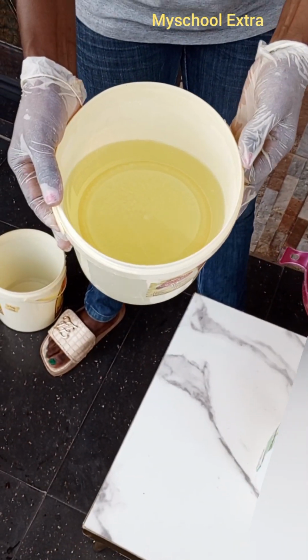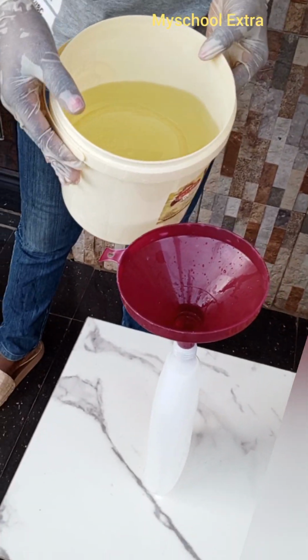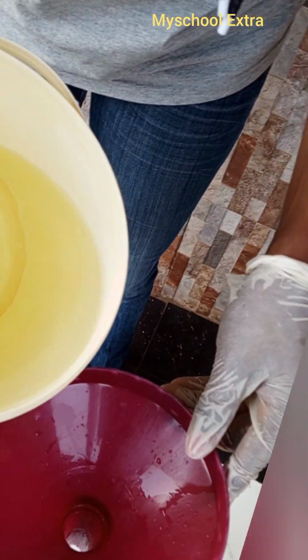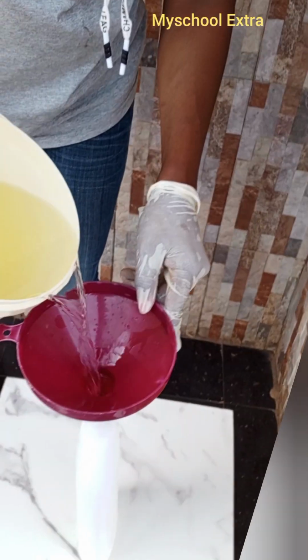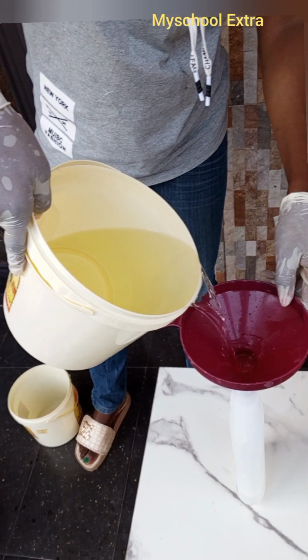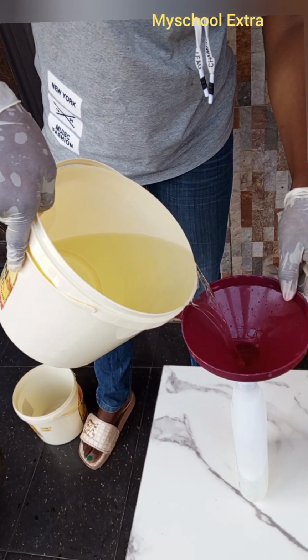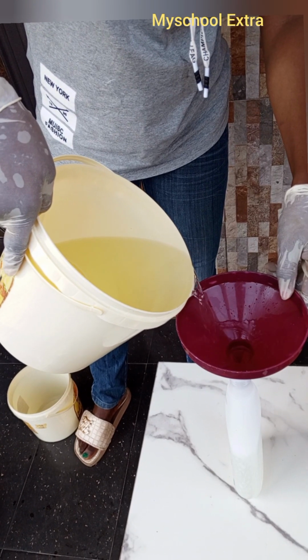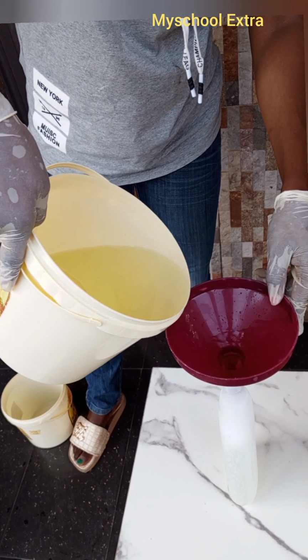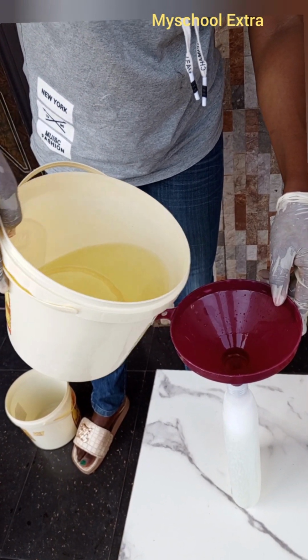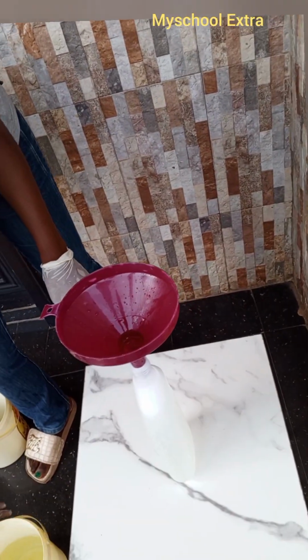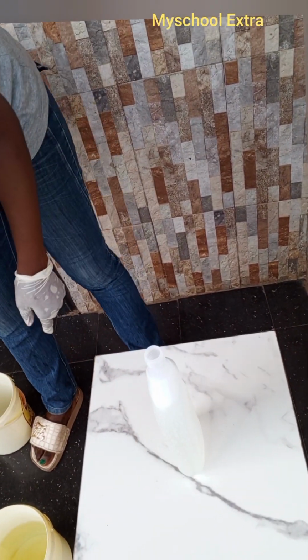And here is our bleach in the following morning, looking so clear. Now I can package in my cans. Please, when packaging your bleach, ensure you use a very strong container, as bleach cannot be packaged in light containers.